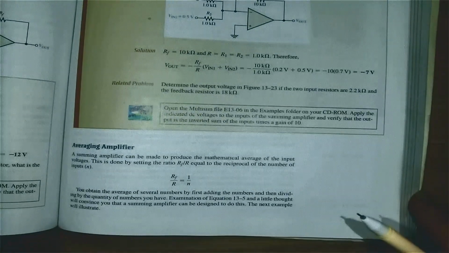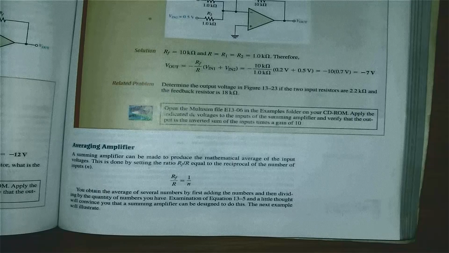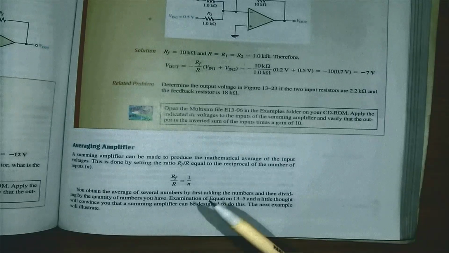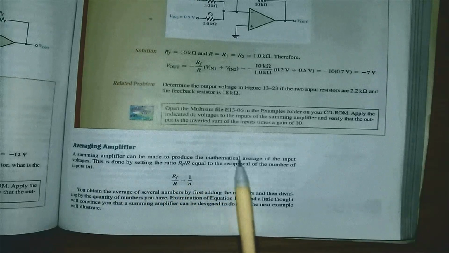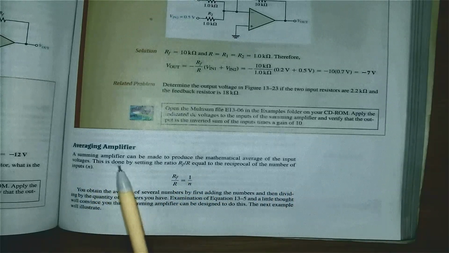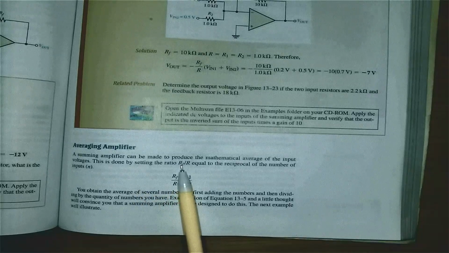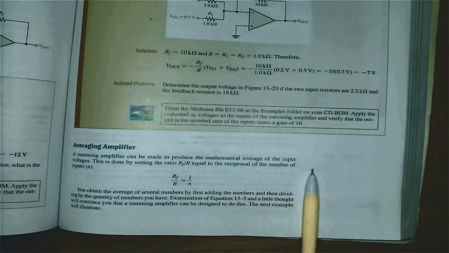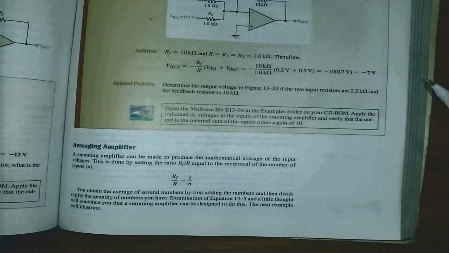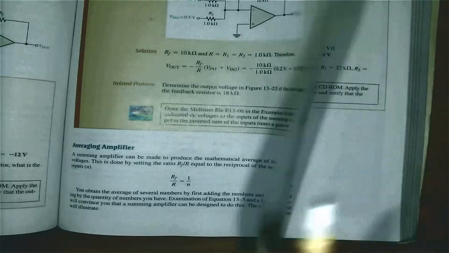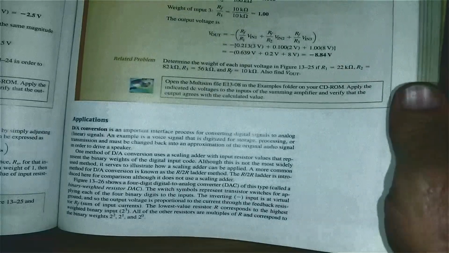Now we can also get an averaging amplifier. They say a summing amplifier can be made to produce a mathematical average of the input voltages. This is done by selecting the ratio of RF and R equal to the reciprocal of the number of inputs. That means if I've got 2 inputs and I want the average, I divide by 2. If I've got 4 inputs and I want the average, I divide by 4. That's the way we normally determine the average, and we can also do that with an op-amp.